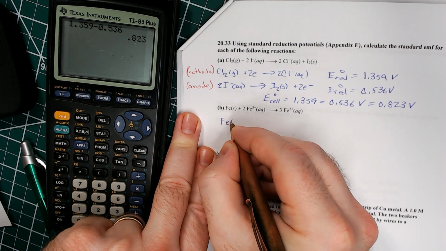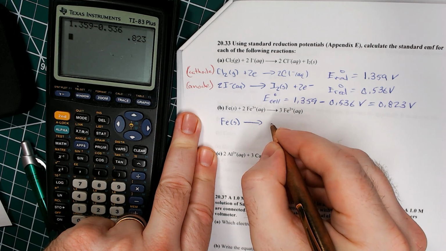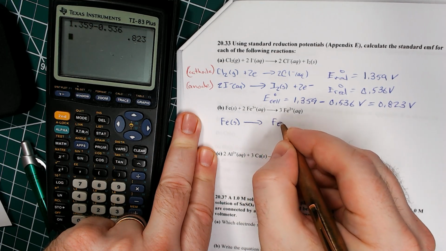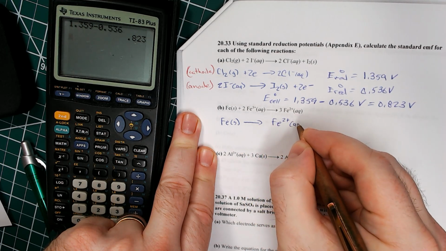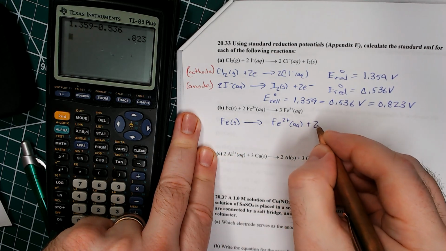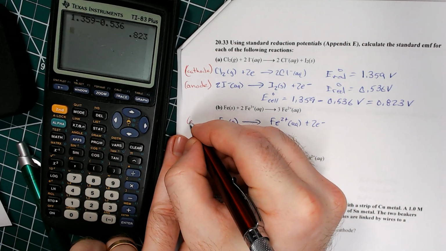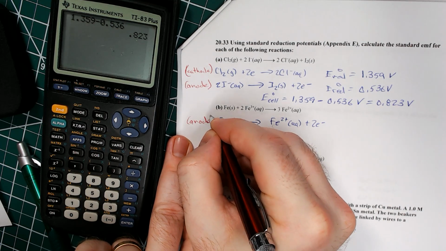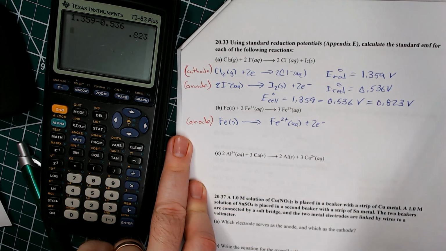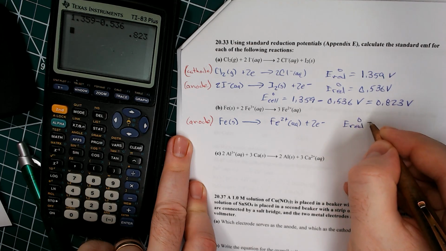So we've got Fe solid that is getting converted into Fe2+ (aq). In order to make this work, we'll have the two electrons there. And since that is oxidation, that is going to be our anode. All right, and we will put our reduction potential there.